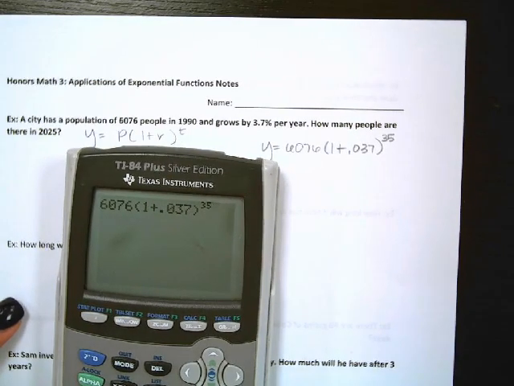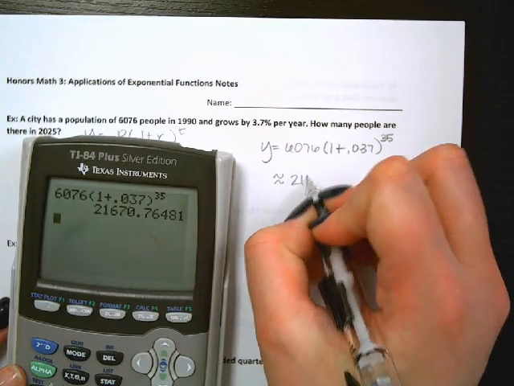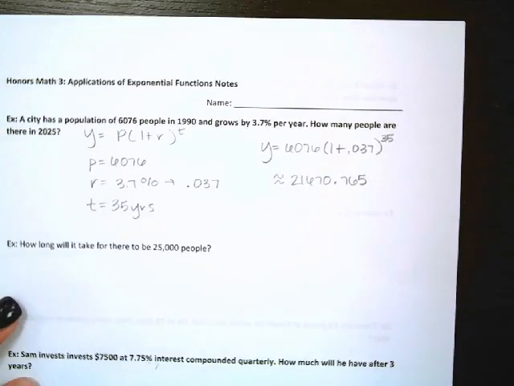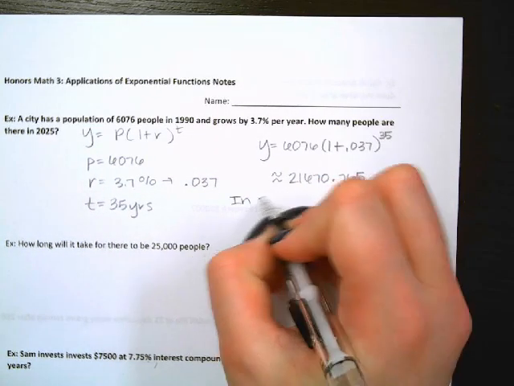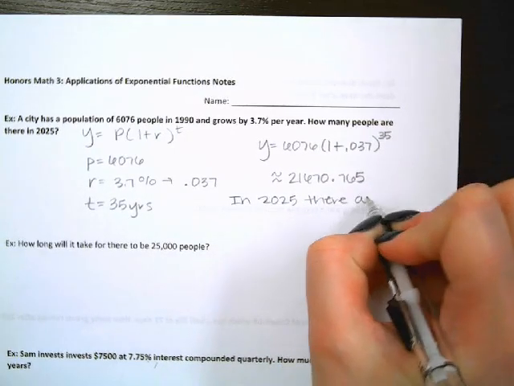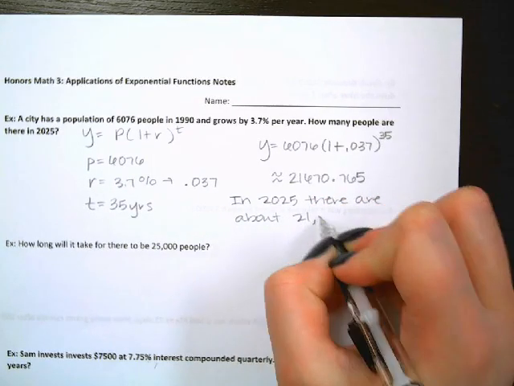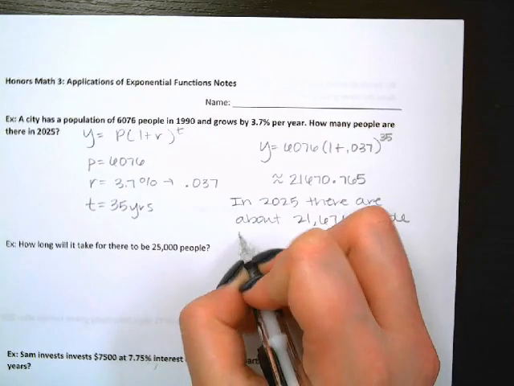So when we type it in, we get 21670.765. And I'm going to go ahead and write this in a sentence because this is a word problem, so it gets to have a word answer. So in 2025, there are about 21,671 people in the city.